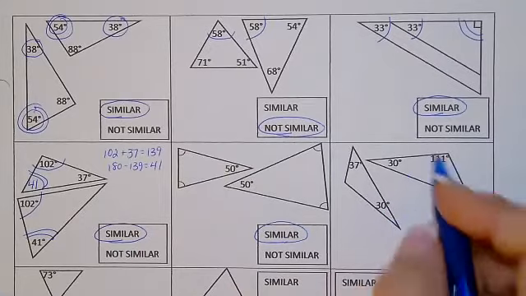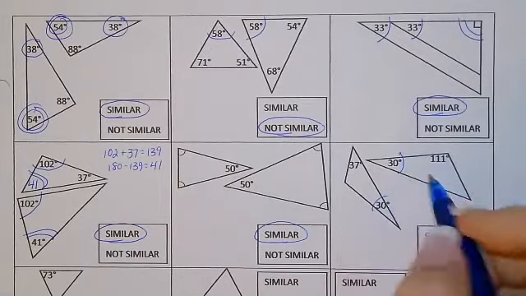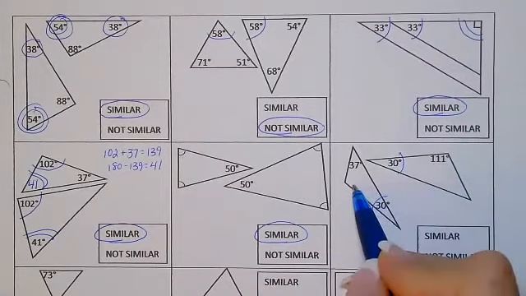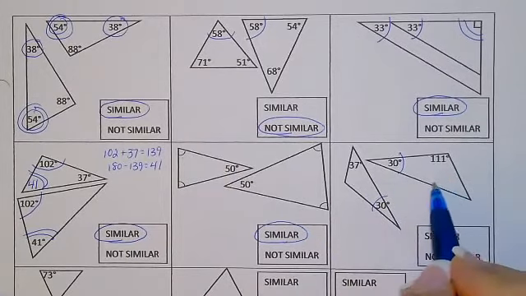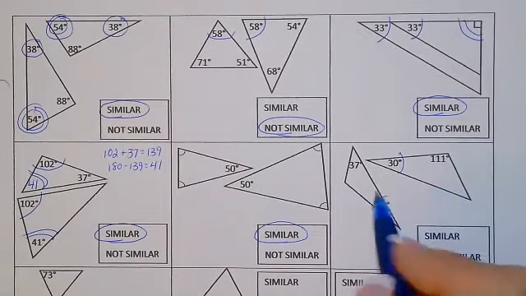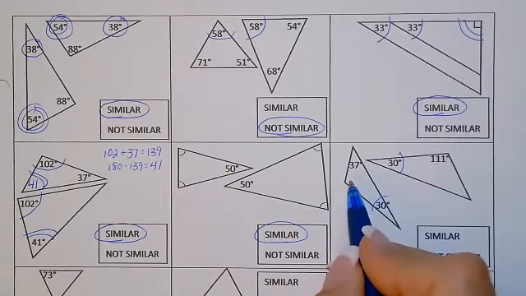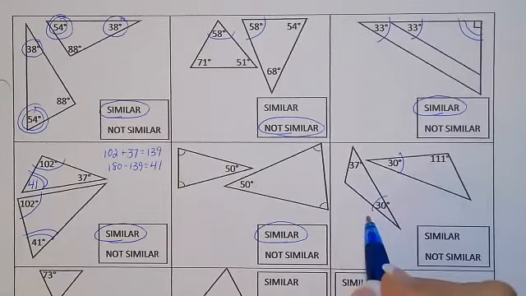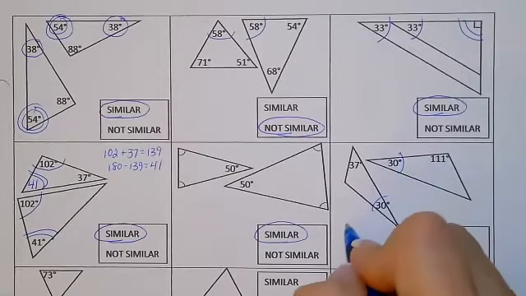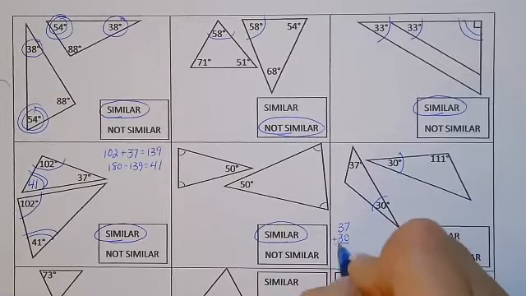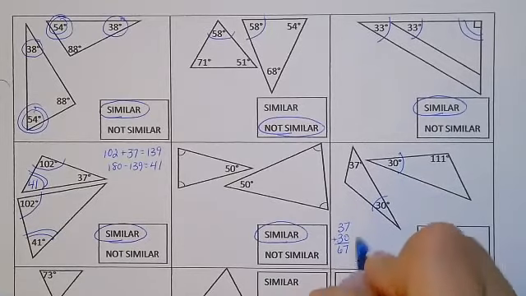Okay, so we have 30 and 30, but we don't have all of our angle measures. So we need to find a missing measure. So I'm going to find this missing measure and see if it matches this. So 37 plus 30 is 67.